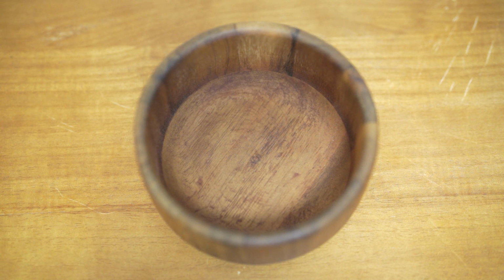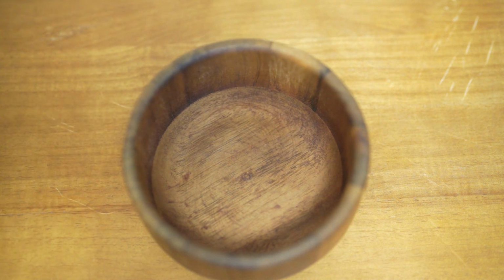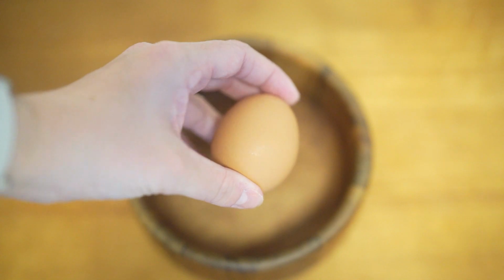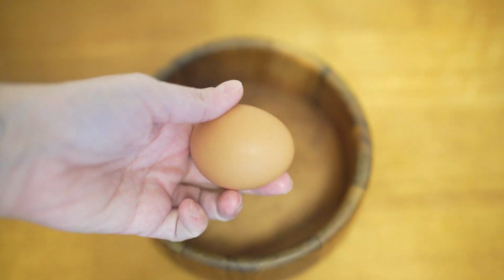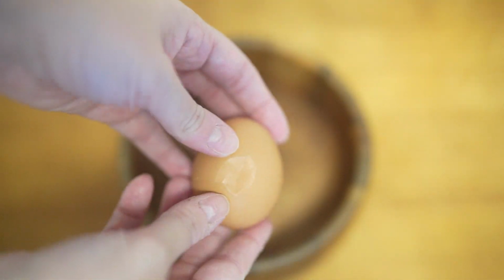Okay, so hopefully you can see pretty well here. We're going to take our egg. You can see here we've got a nice beautiful fresh egg. We are going to start just by cracking it.